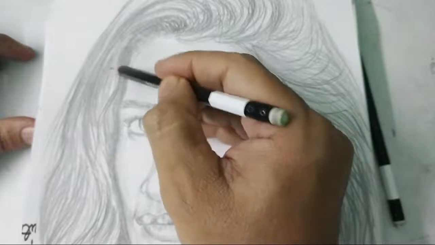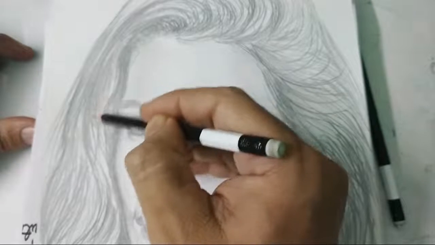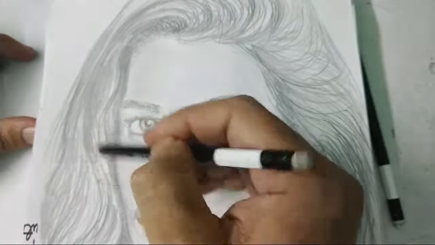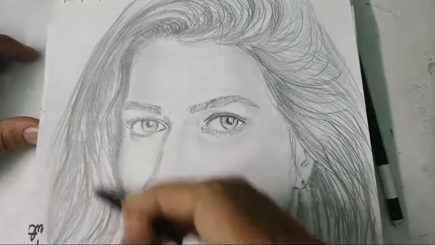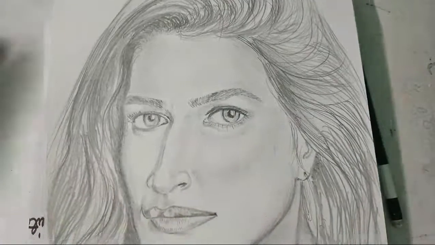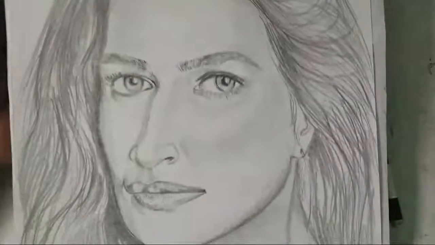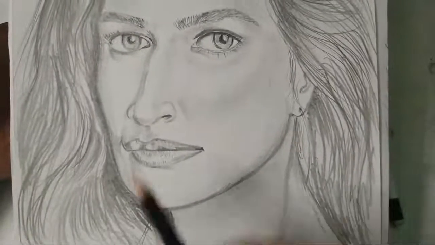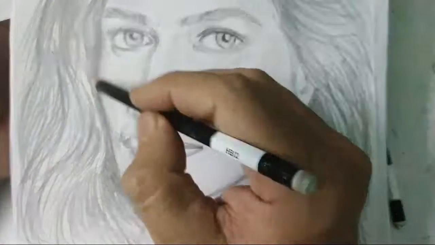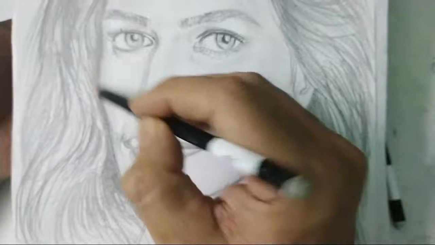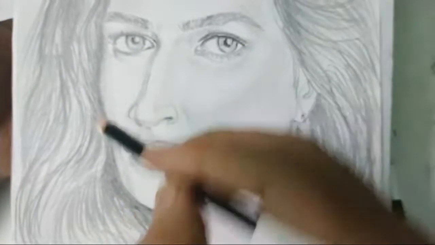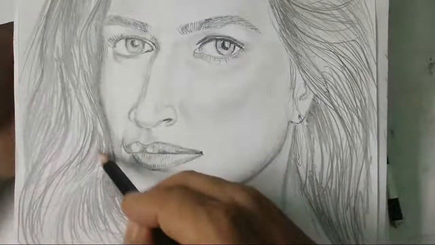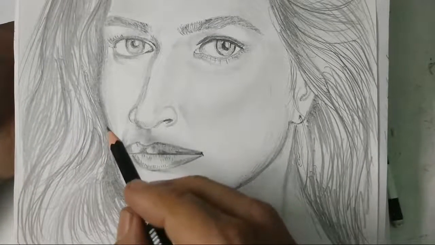But yes, if you are doing it for the first time, then you will take time. But if you are doing it regularly, then the face, whatever portrait or drawing you are doing, will definitely improve. But it is a process, so you have to continuously work and follow the process.